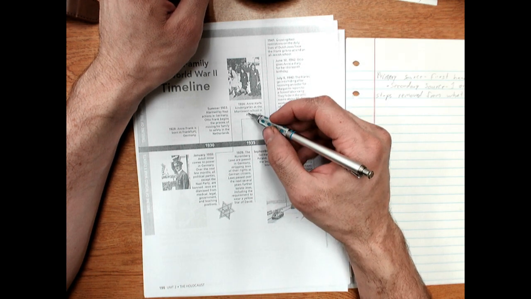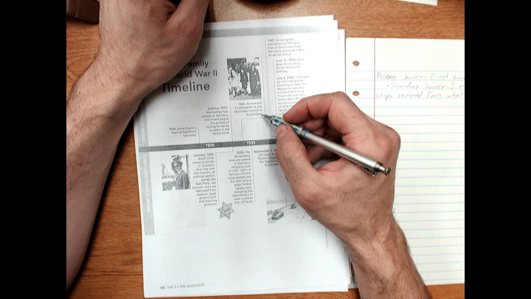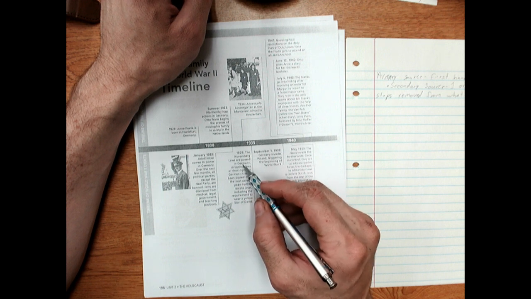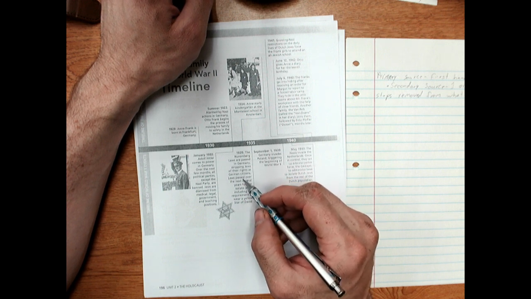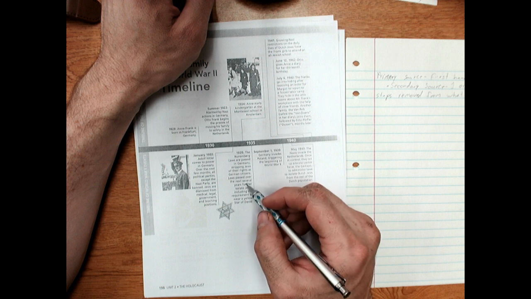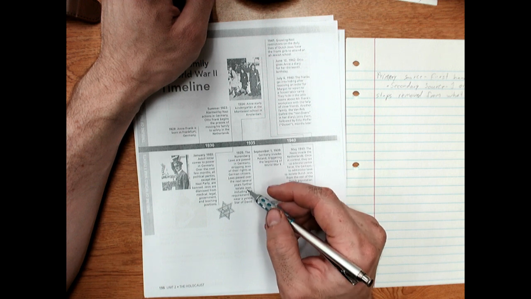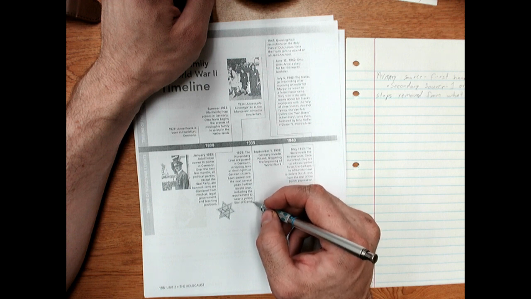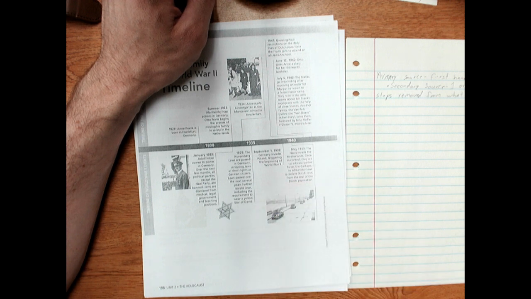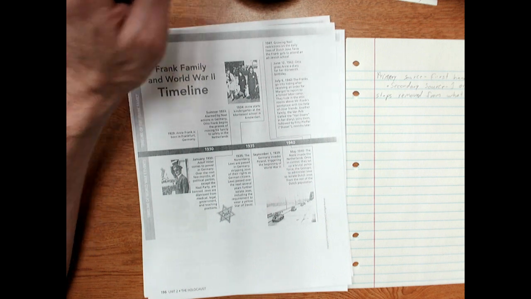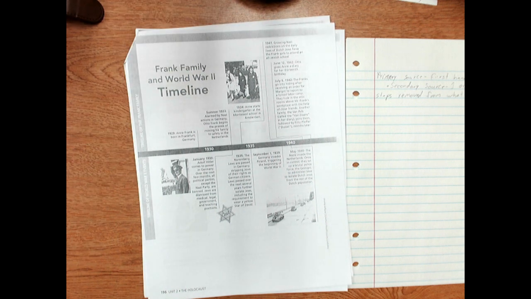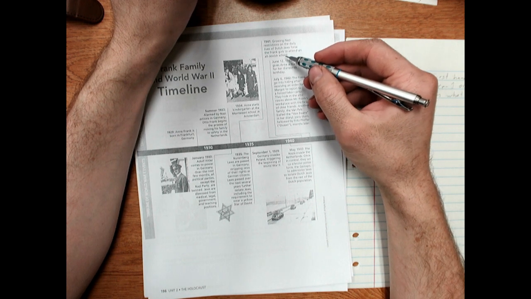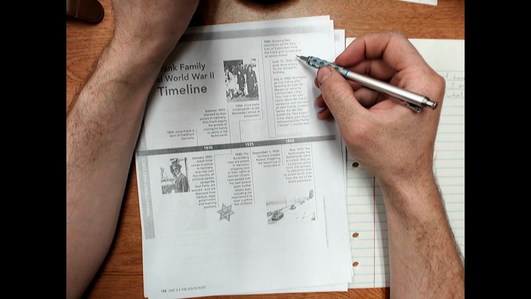1934. Anne starts kindergarten at the Montessori School in Amsterdam. 1935. The Nuremberg Laws are passed in Germany, stripping Jews of their rights as German citizens. Laws passed over the next several years further isolate Jews, including the requirement to wear a yellow Star of David. 1941. Growing Nazi restrictions on the daily lives of Dutch Jews forced the Frank girls to attend an all-Jewish school.